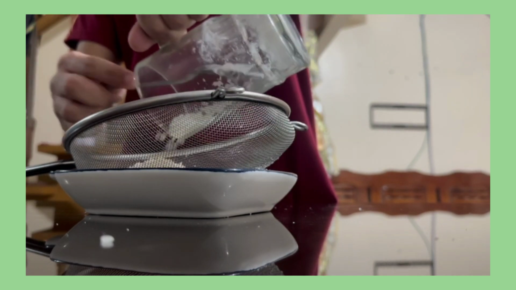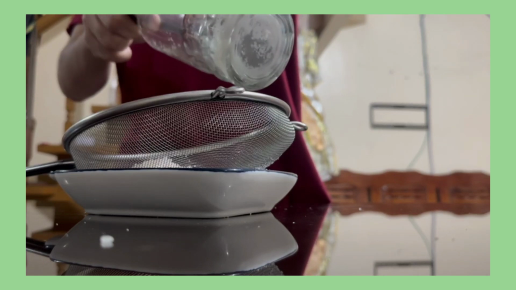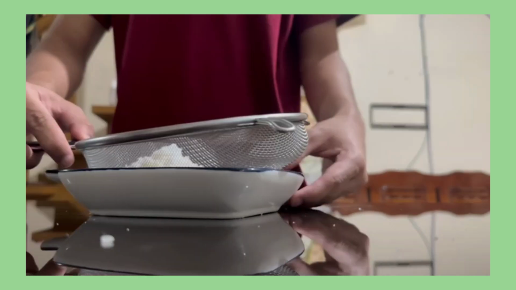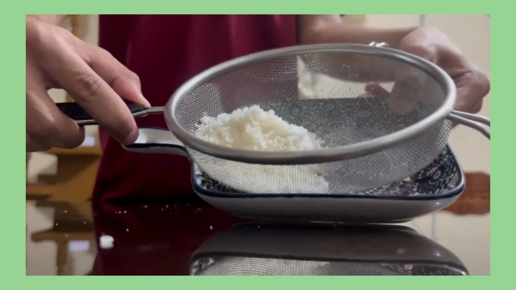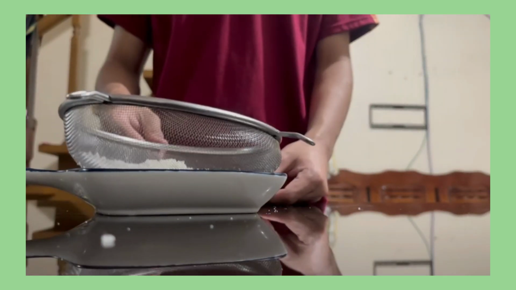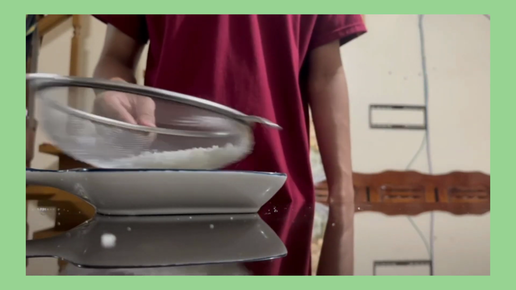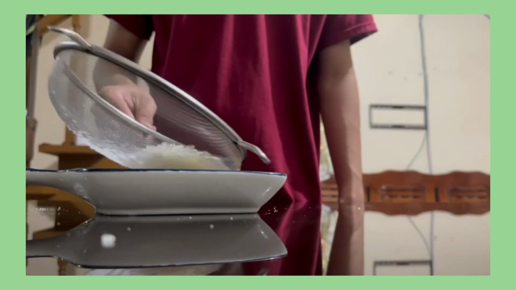This ensures that only the finer salt particles fall through the sieve. Step 2. Place the rice-salt mixture into the sieve. Shake the sieve gently. The salt, being smaller, will pass through the sieve and collect in a container below, while the rice will stay on top.